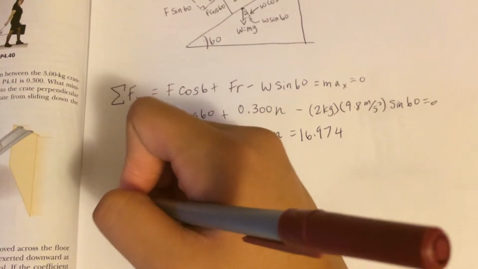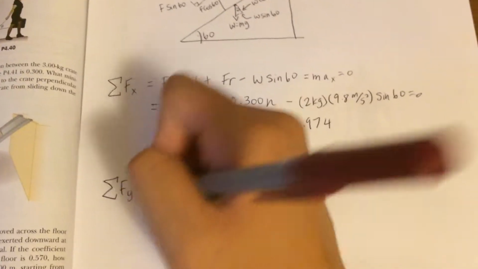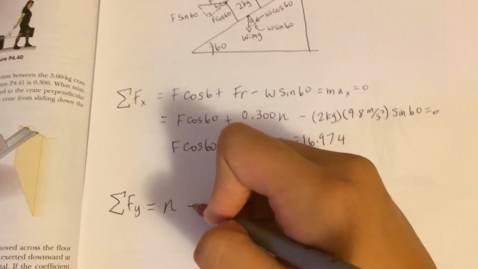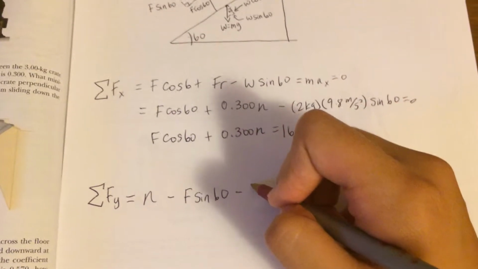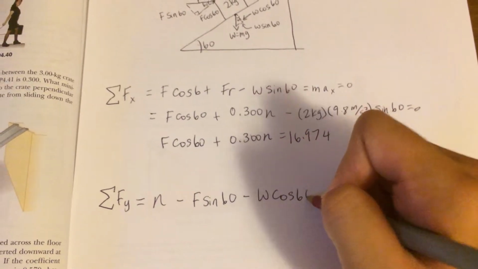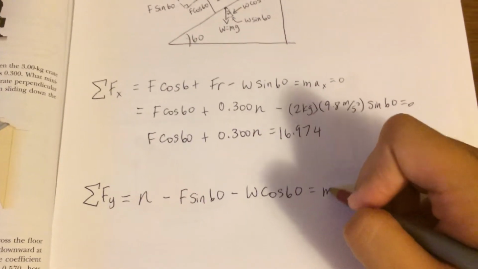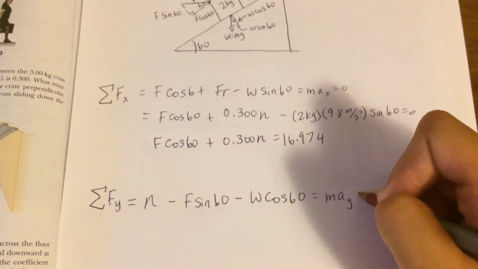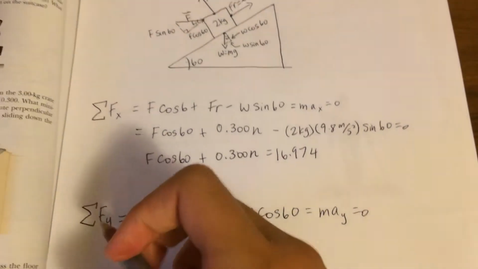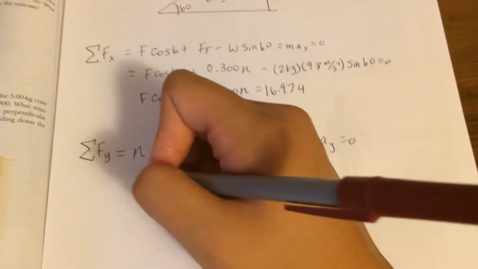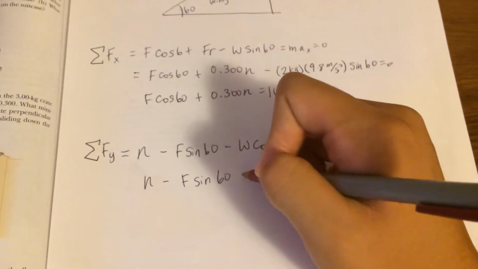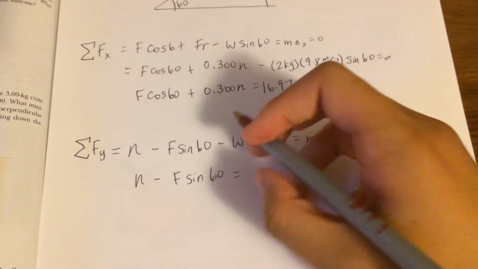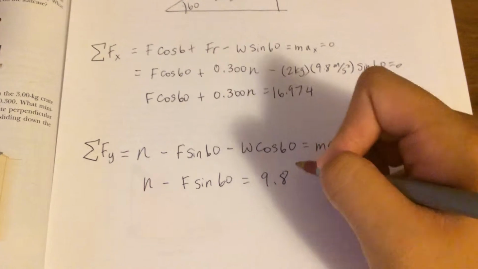And now let's go to the y. That's going to be the normal force minus F sine 60 minus W cosine 60 equals mass times acceleration in the y direction equals 0. So we have N minus F sine 60 equals, bring that over there, 9.8.